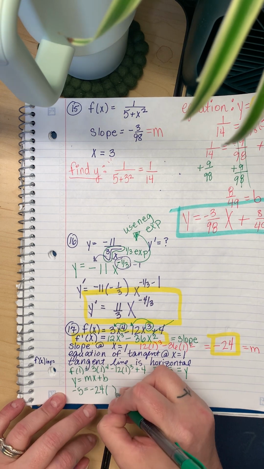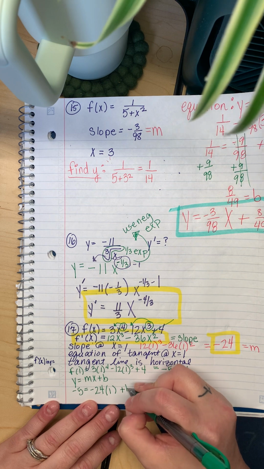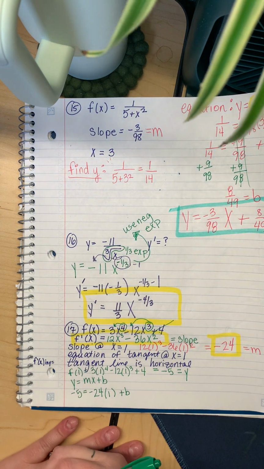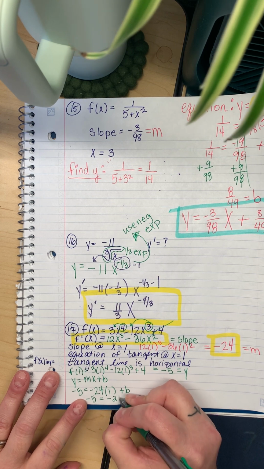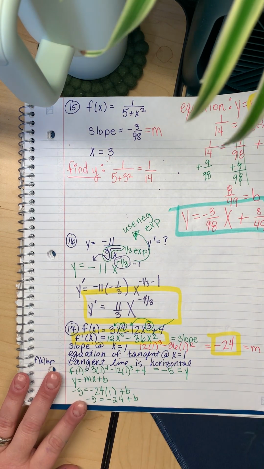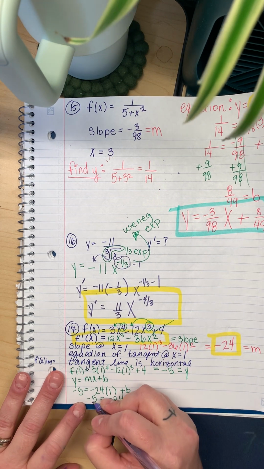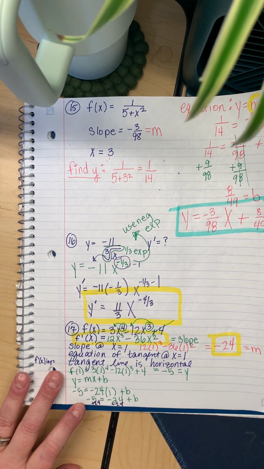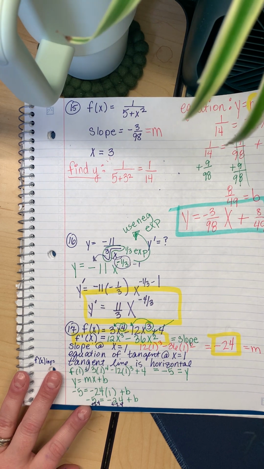My x is what they give us, x equals 1. And my b, we don't know. So let's figure this out. We get negative 5 equals negative 24 plus b. Then get b by itself. Add 24. And I think we get an awkward 19.